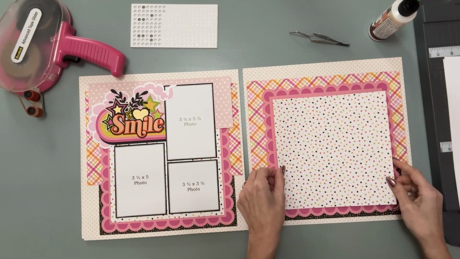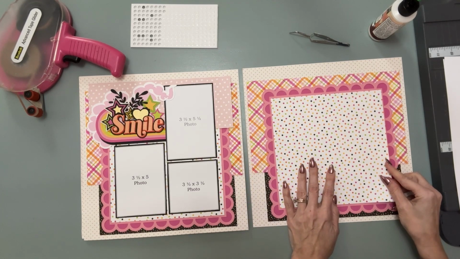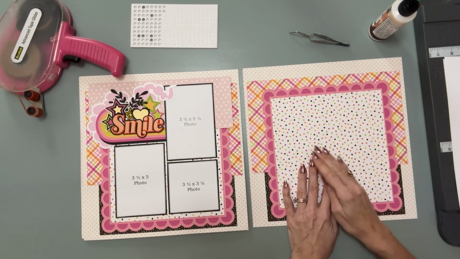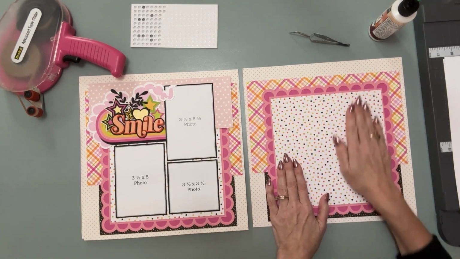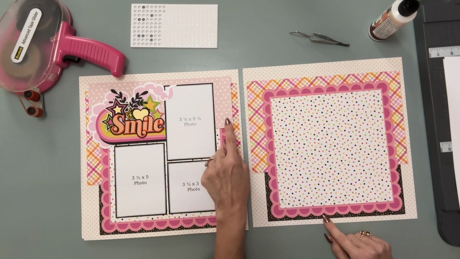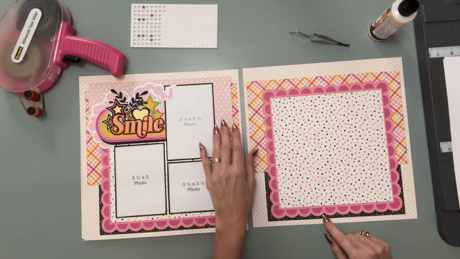And go ahead and adhere that square there of pattern paper. All right. We're going to have just one more pattern paper to go. So what we have left is our light pink pattern paper.